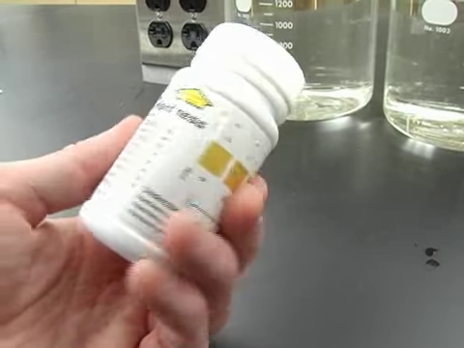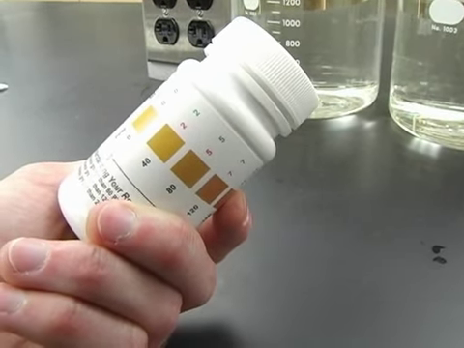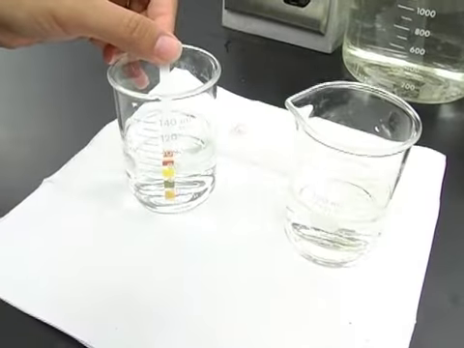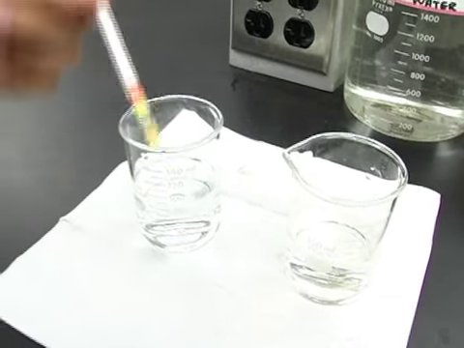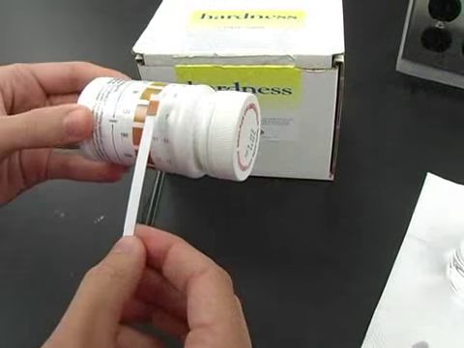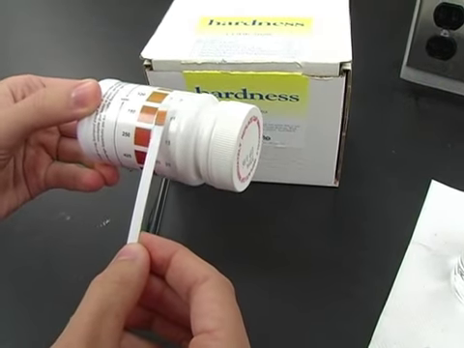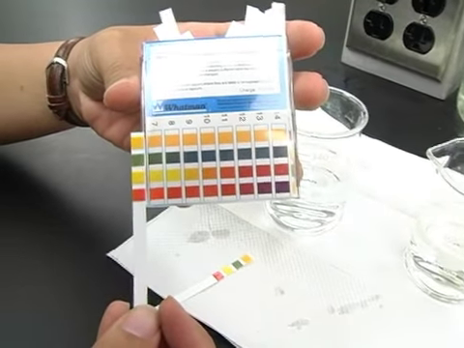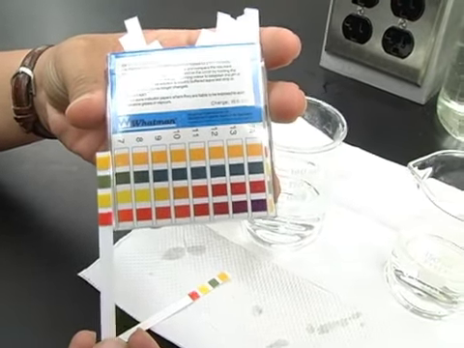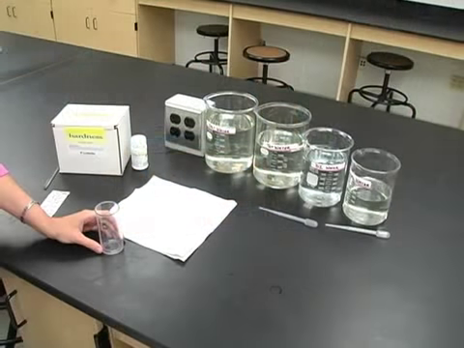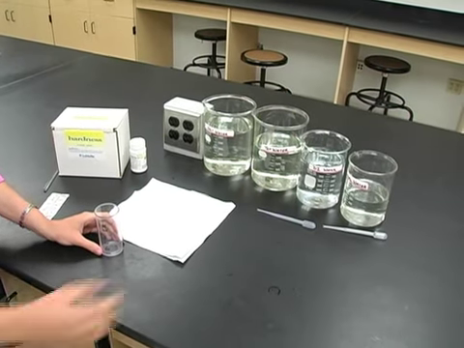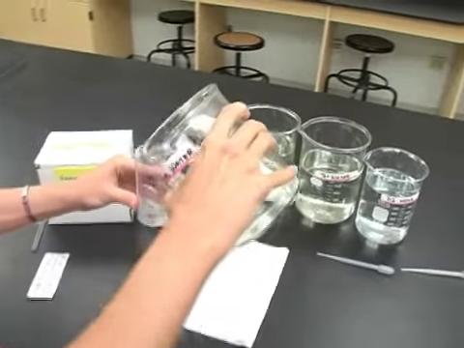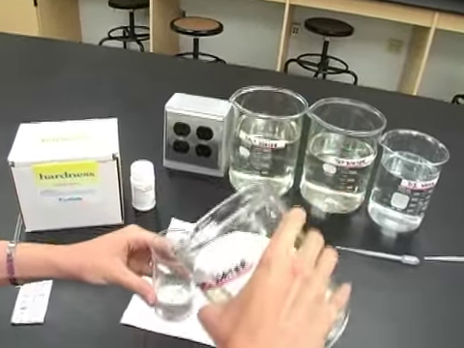This simply refers to the amount of calcium and magnesium ions in the water. These minerals enter the water system mainly by the leaching of rocks and soil. Calcium is an important component of both aquatic plant cell walls and the shells and bones of aquatic organisms, while magnesium is an essential nutrient as well as a component of chlorophyll. There are two methods used in this lab to test for hardness. The first involves a test kit.